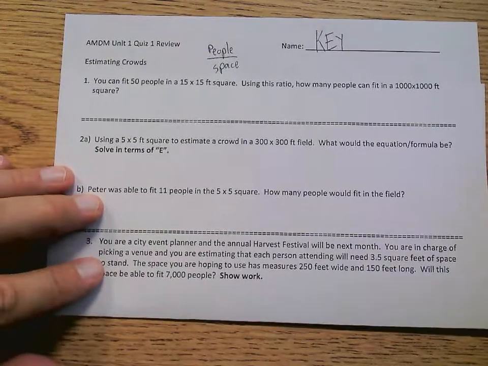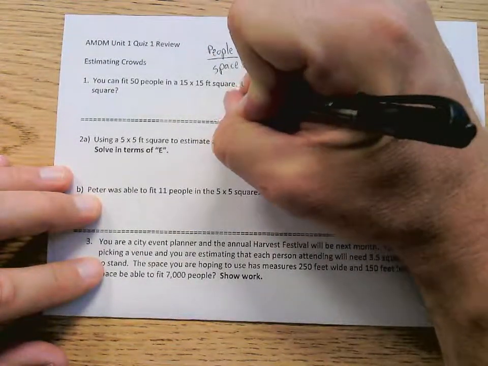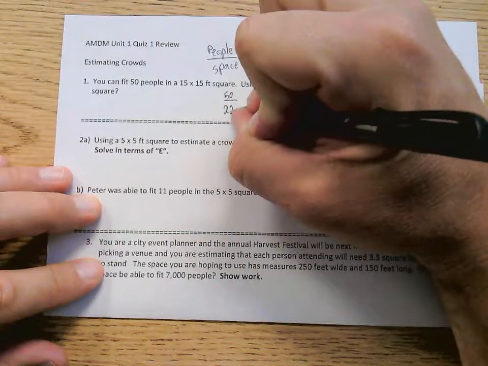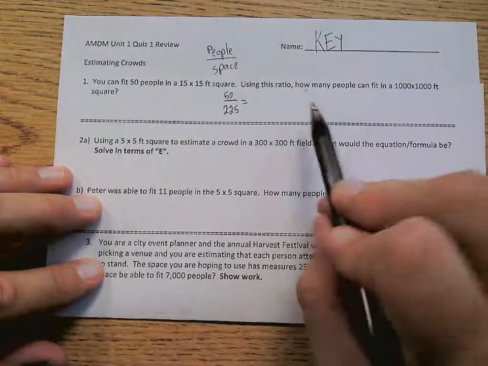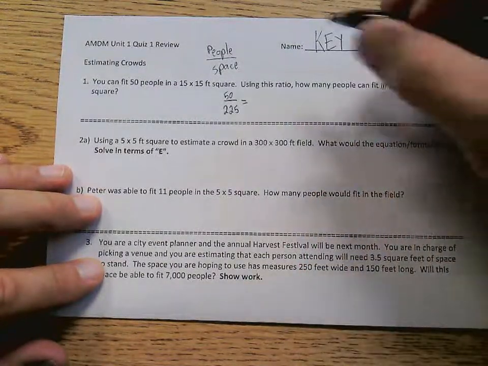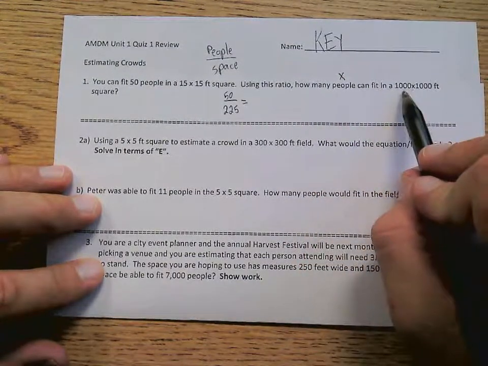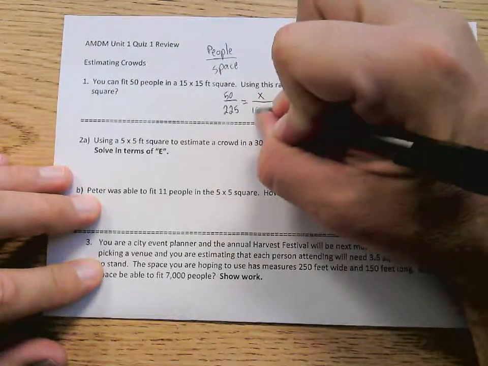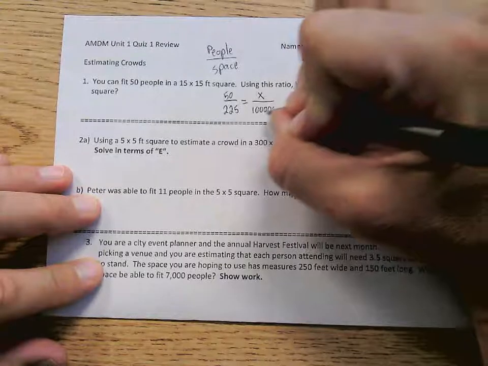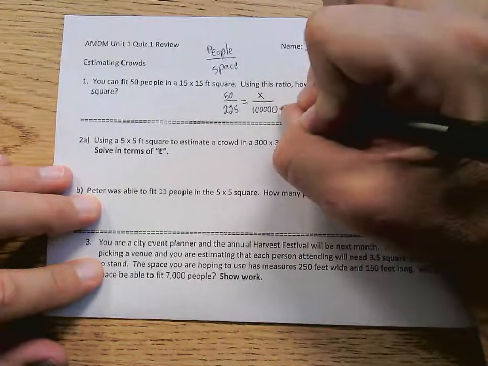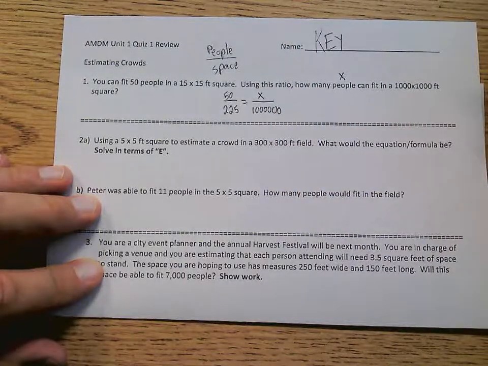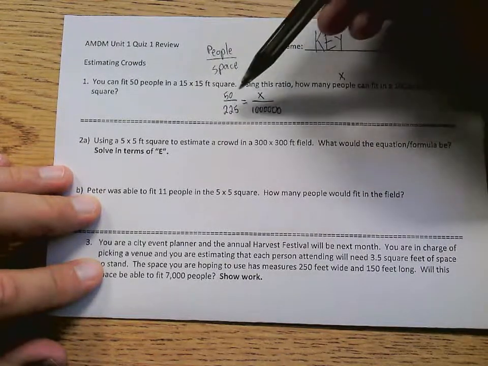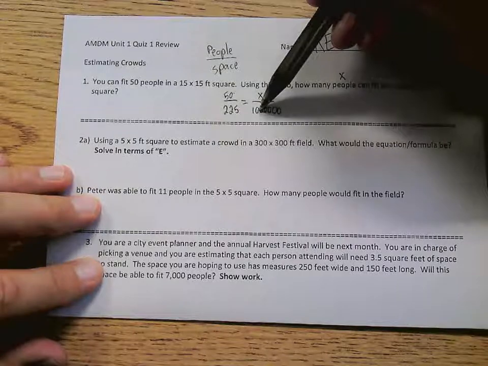So the people would be 50 over, I believe that's 225, is equal to how many people. Here we go, how many people, that's X, can fit into a 1,000 by 1,000 foot square. So that's X over 1 million. And so now at this point we cross multiply. So 50 times 1 million, 225 times X.